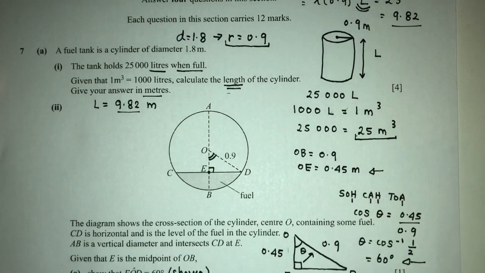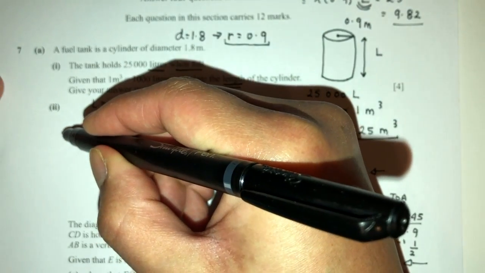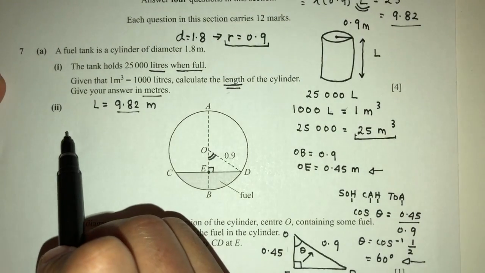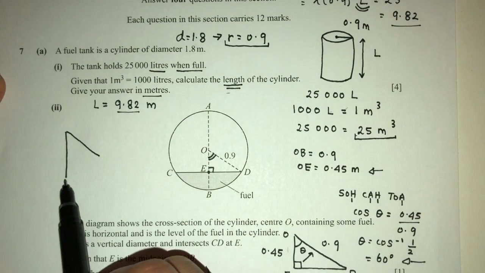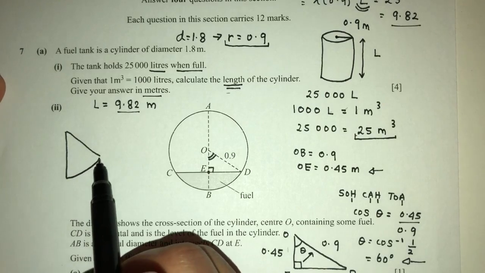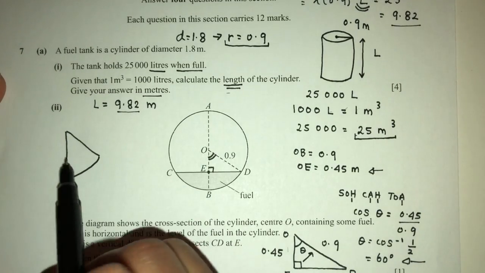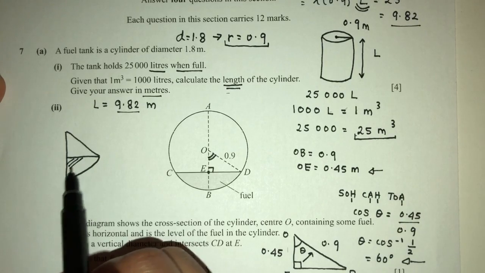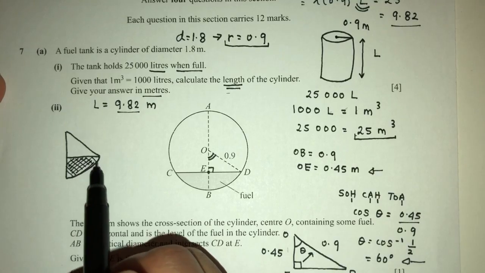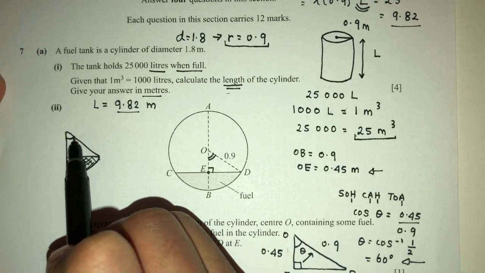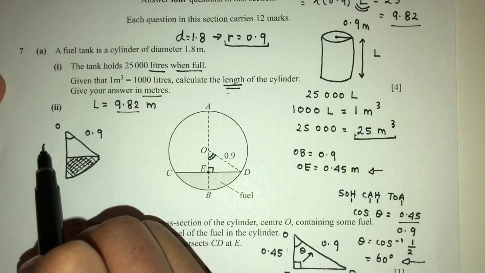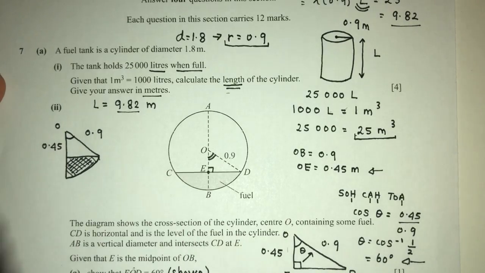So right now, let me draw this, we're looking at this side only, right? This is 90 as we have seen. We want to find this first. This is 60 degrees as we have seen, 0.9, this is 0.45.